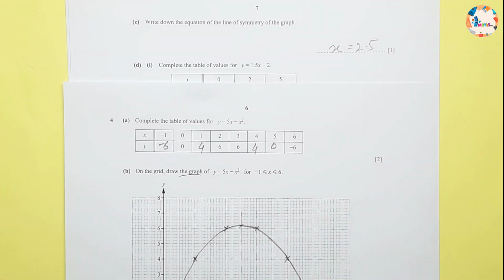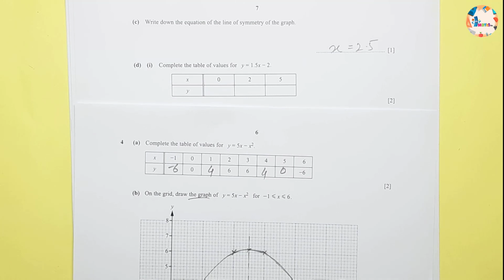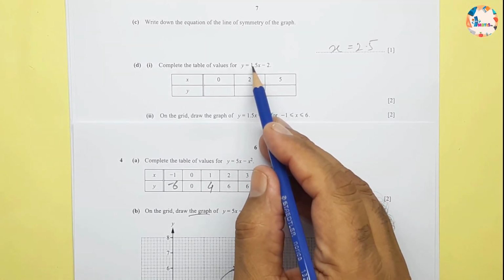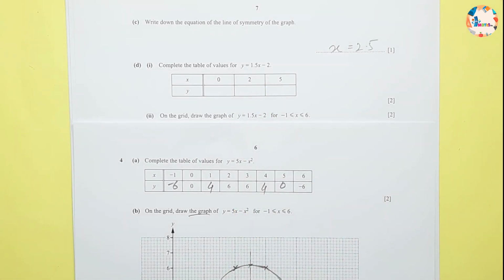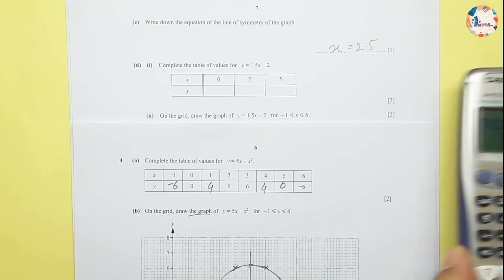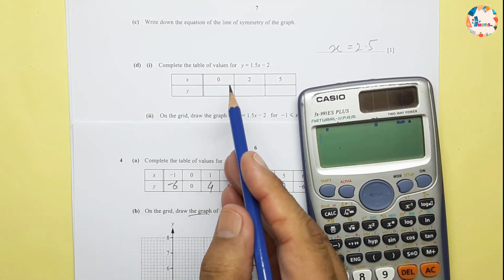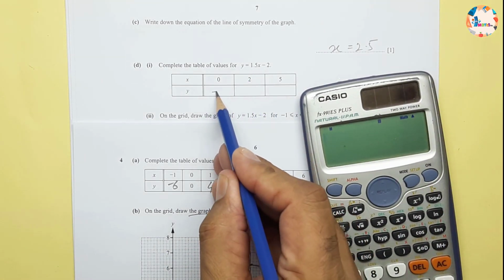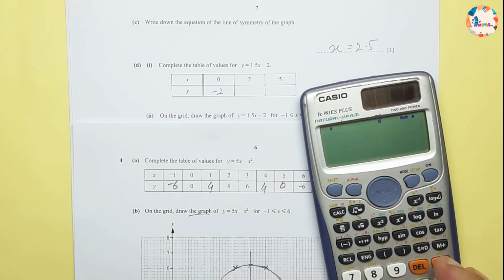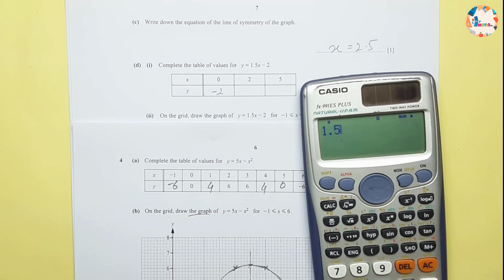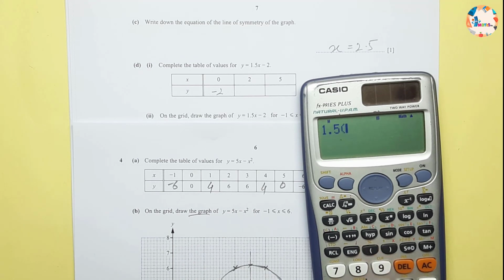Then D part, they are saying complete the table of values for y is equal to this one. We have to complete the table of values. If we replace x is equal to 0, we'll get -2. This is easier than 1.5 into 2, x value 2 minus 2, this will be equal to 1.